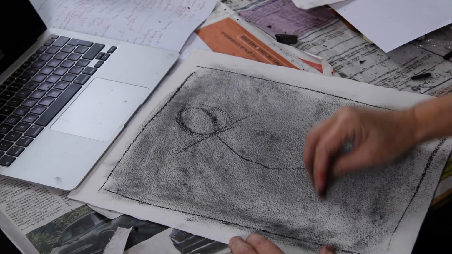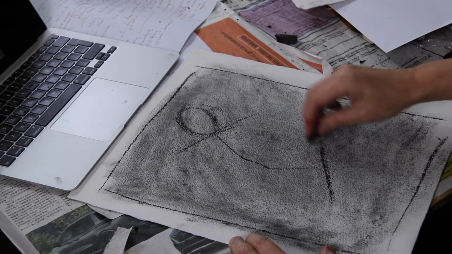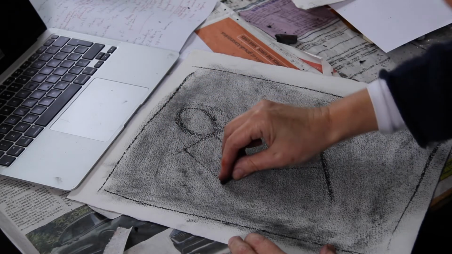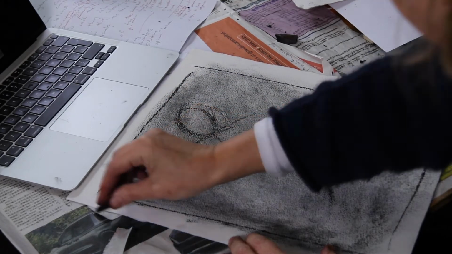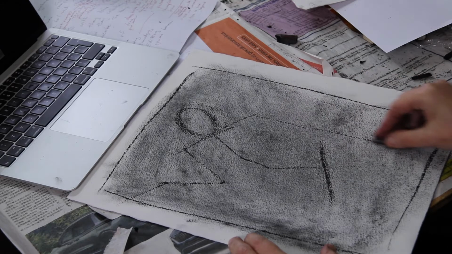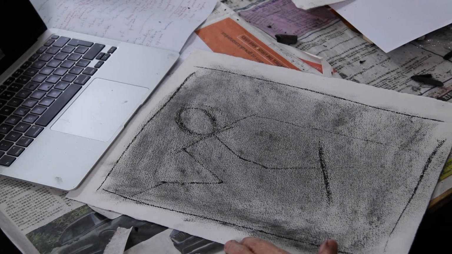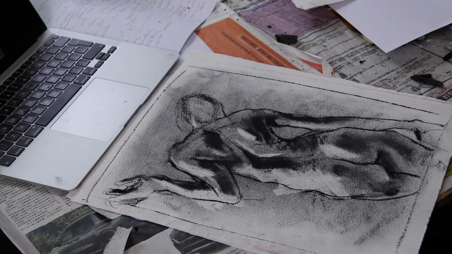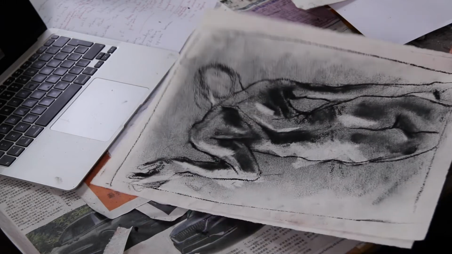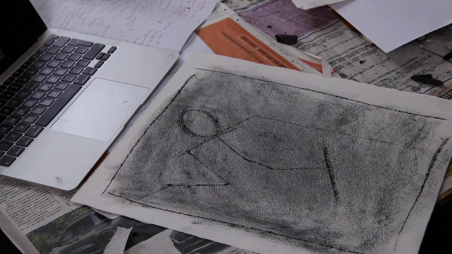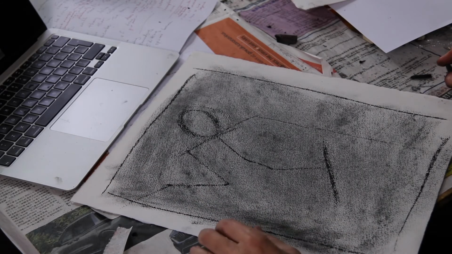So pin man: hips are going here, arm is coming down here, arm is coming out there. I've got a black and white version here, which is probably a bit easier. This is where I'm heading, practice one. So you can see the difference between the two. So I've got my basic pin man.